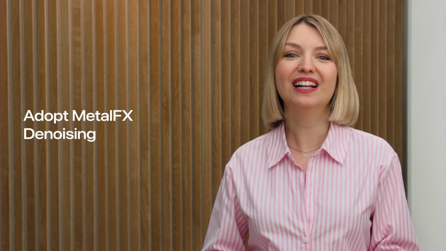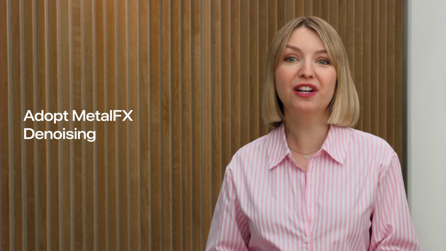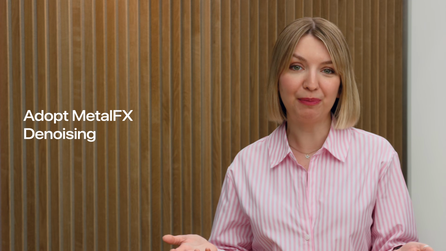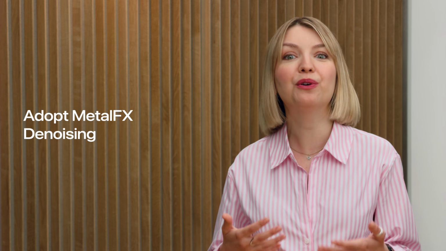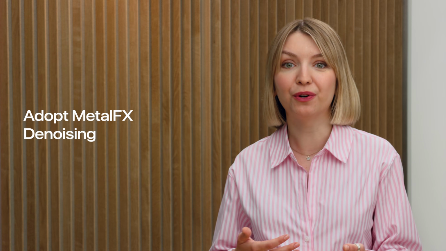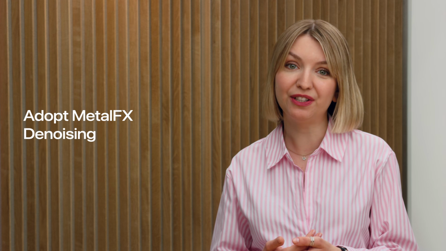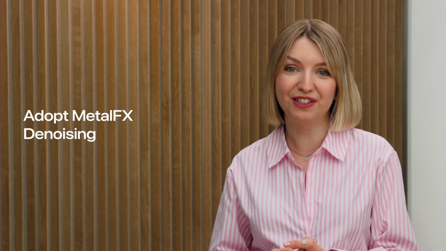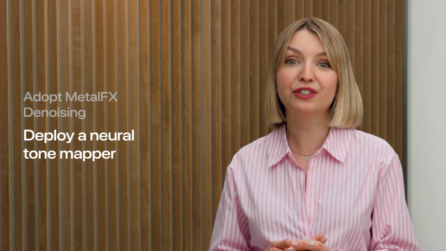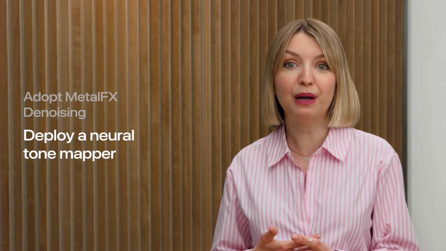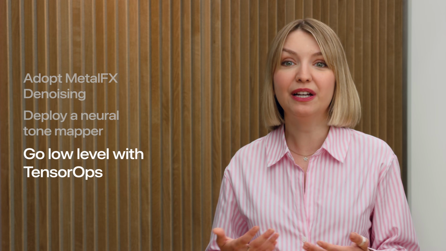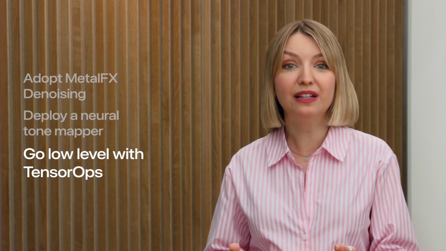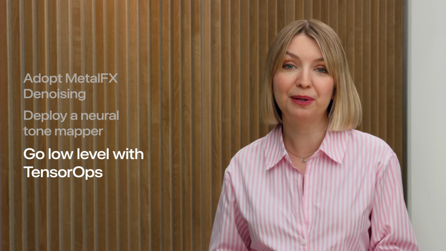Here is the plan. I'll cover how to adopt and achieve production quality results in your rendering pipeline with MetalFX, using Maxon's Redshift Live as an example of a modern real-time path tracing viewport that adopted MetalFX Denoising using Apple's best practices. Then, I will describe how you can train a neural tone mapper and deploy it with Metal 4. Finally, I will explain how to build a small network directly in a shader using the tensorOps API.